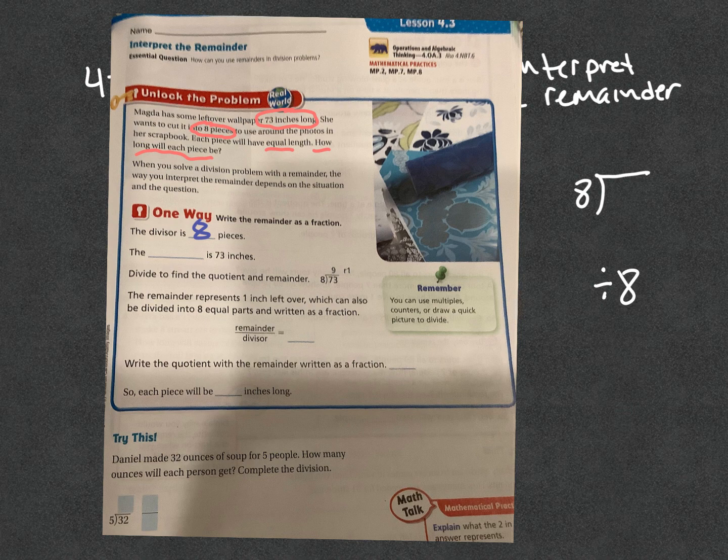Okay. And the wallpaper is 73 inches. That's the dividend. And that's the amount that's being split up. So in either of these scenarios, that's where the dividend goes. Whatever's being split up goes inside the house, or it's the first number here. It's 73 that's being divided up into 8 equal pieces.